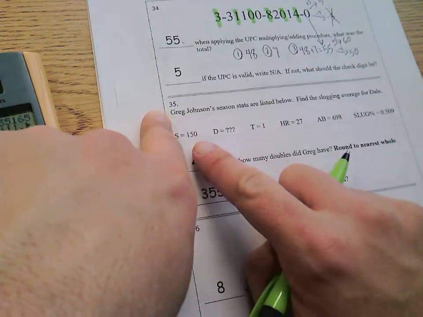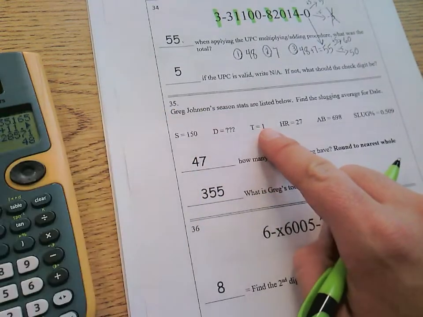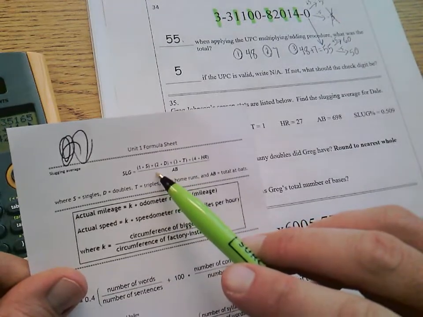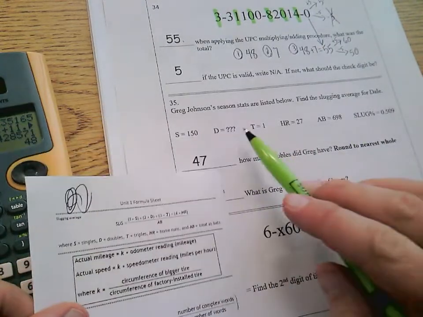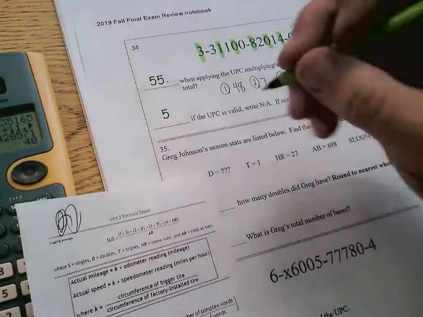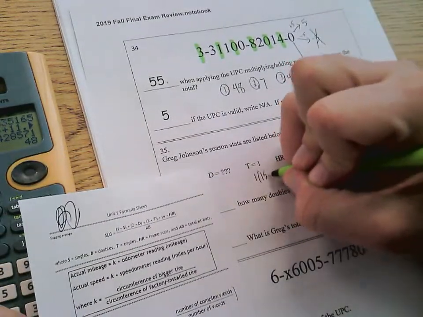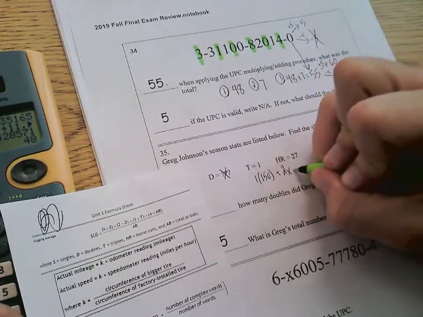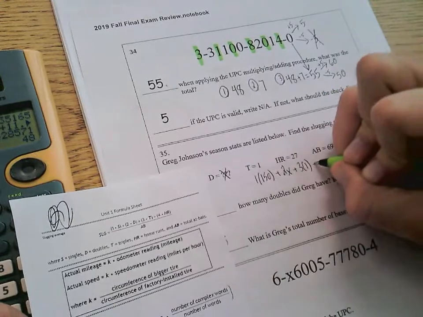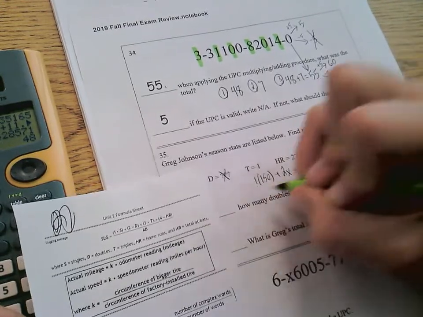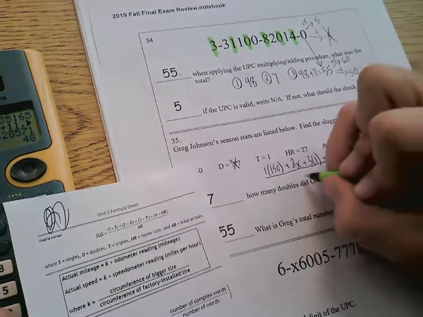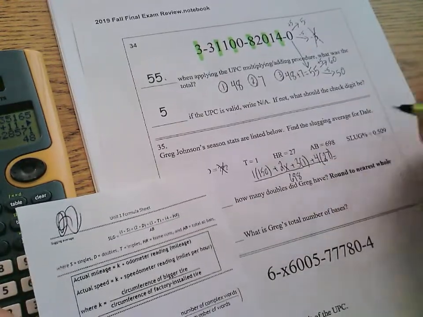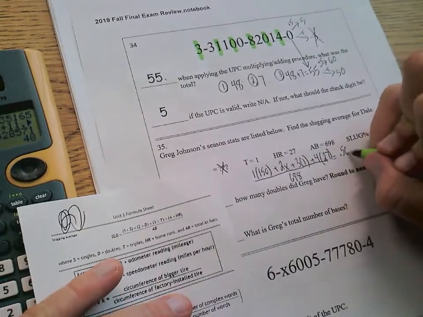Oops. All right, so first off, what we have to do is use the slugging percentage. Now the only difference is we don't know how many doubles there are. So when I set this up, it's going to be 1 times 150 plus our doubles, we don't know, so that'll be plus 2x, plus 3 times 1, plus 4 times 27, all over 698, is equal to the slugging, which is 0.509.